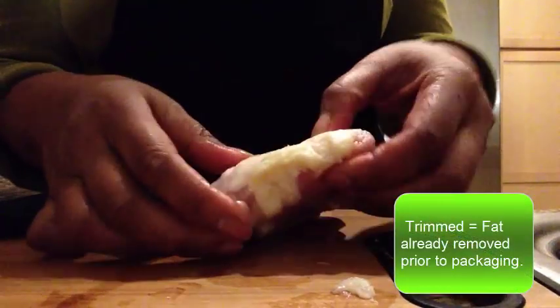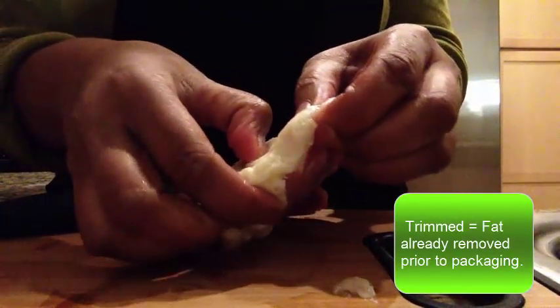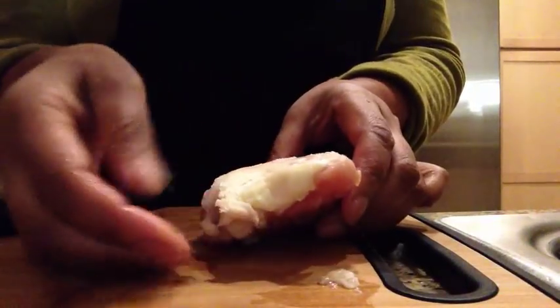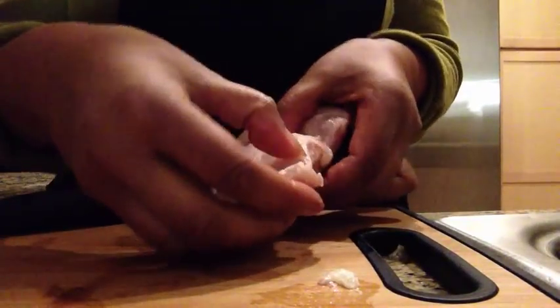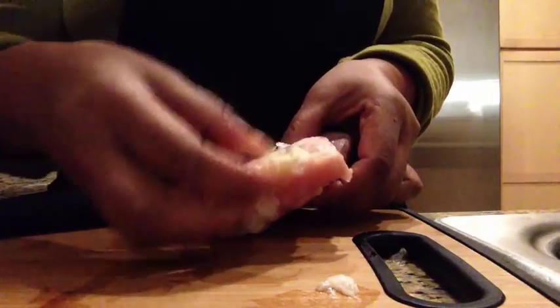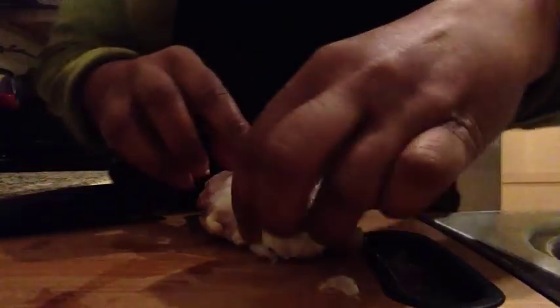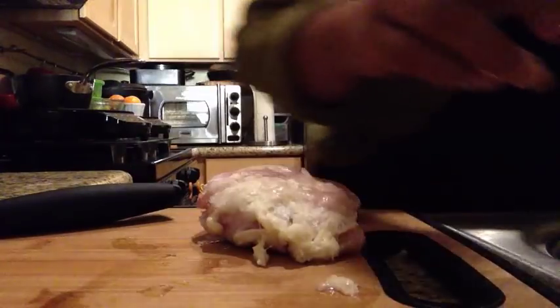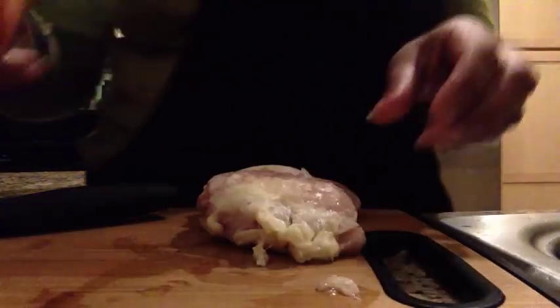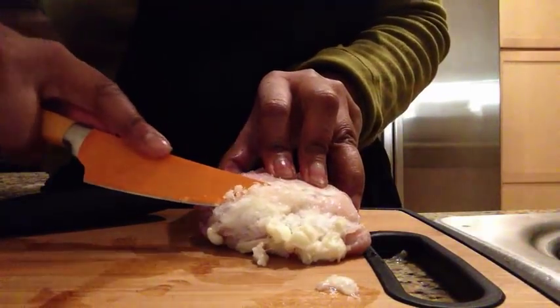Now this is a trimmed chicken, or that's how it's advertised. And if I pull on this fat here, you can see how the fat is thicker. I'll show you this knife here. I'm going to trim the fat off.